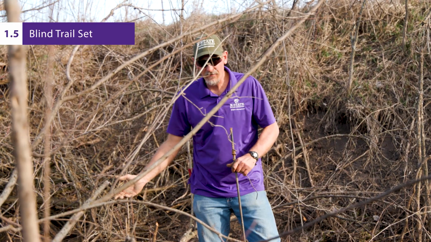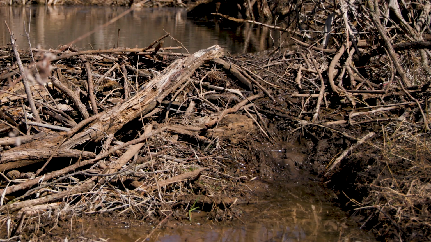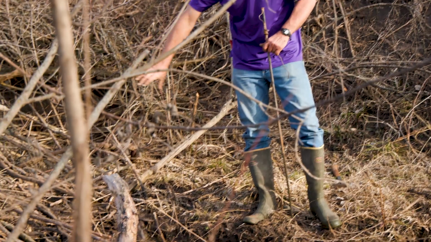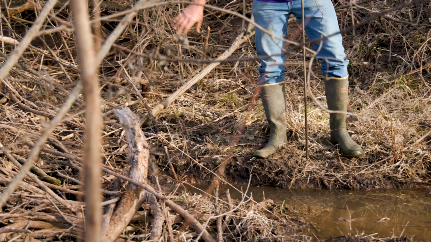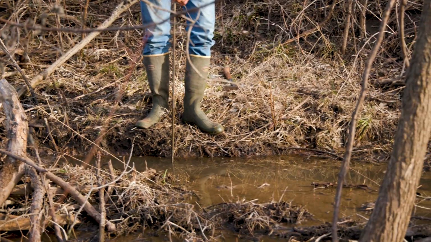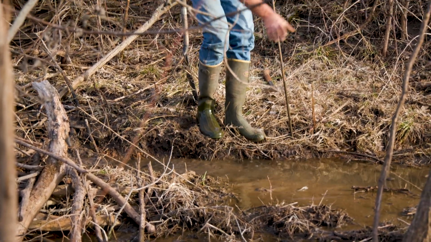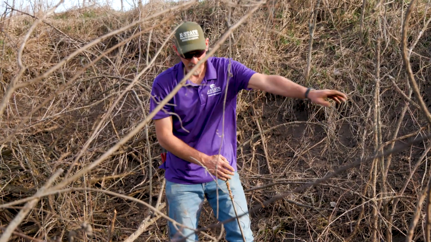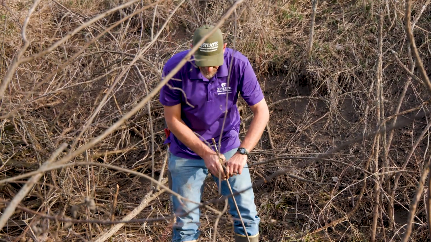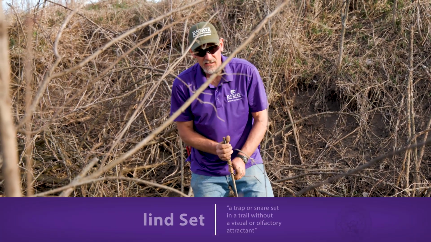All right, so here we have a location where the beaver have dammed up the creek. We have a nice wet area coming over the top of the dam. There are beaver tracks. It's really a trail coming down through here. We've got a good depression right in the middle of this wet place that forms into a trail on the other side that's connecting these two different pools that the beaver have created. So this makes a nice location for what we call a blind set.